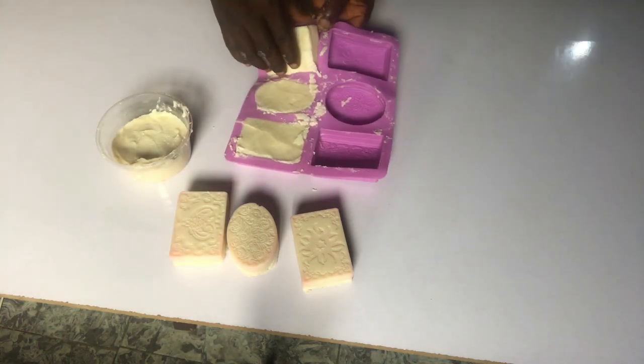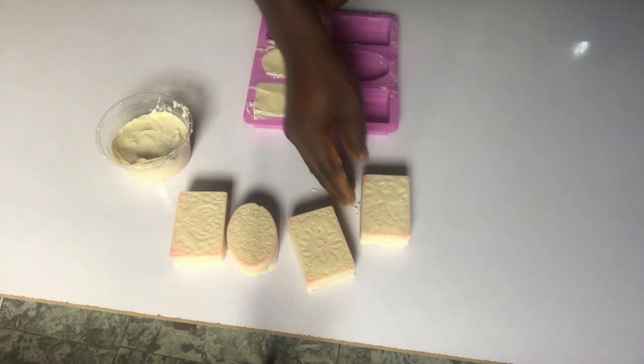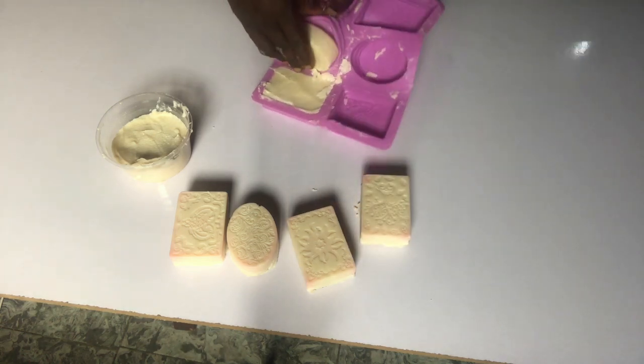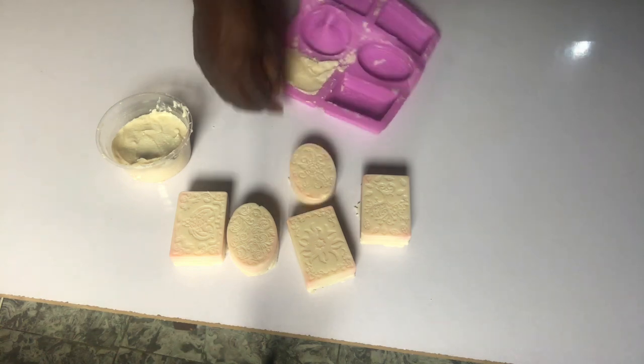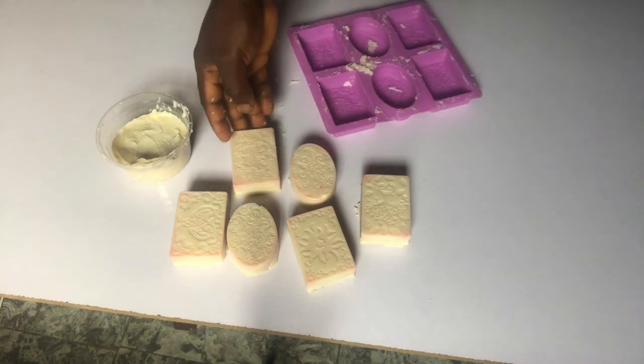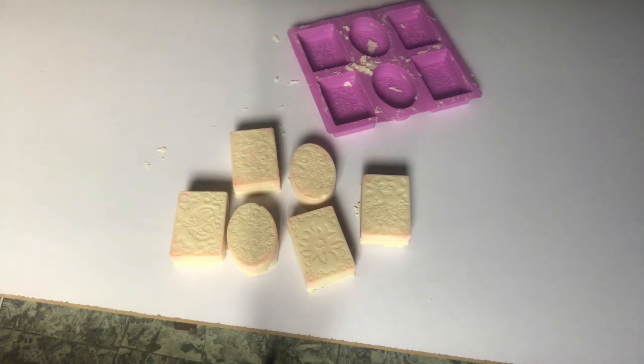Maybe you can start using it from the next day. You can start using it, but it will be ideal if you leave it for 3 weeks because it's a cold processed bar soap. If it's a hot processed soap, you can start using it from the next day.